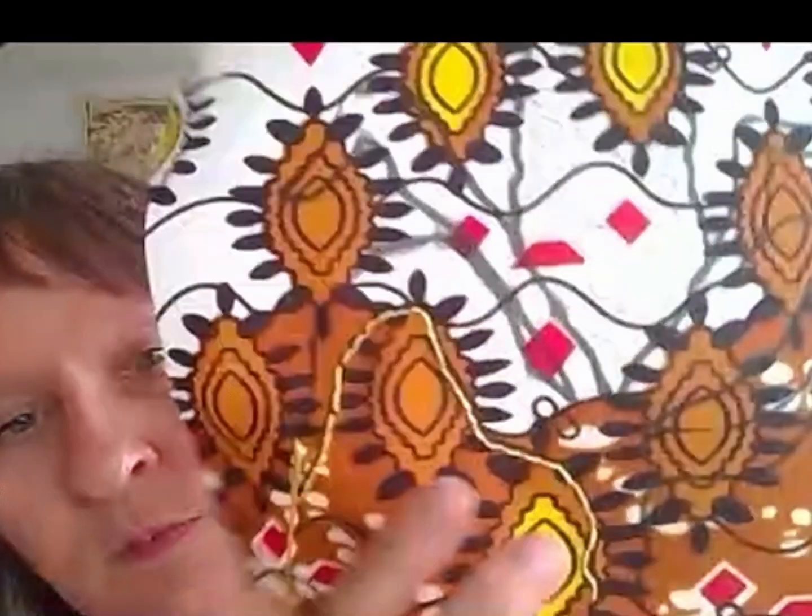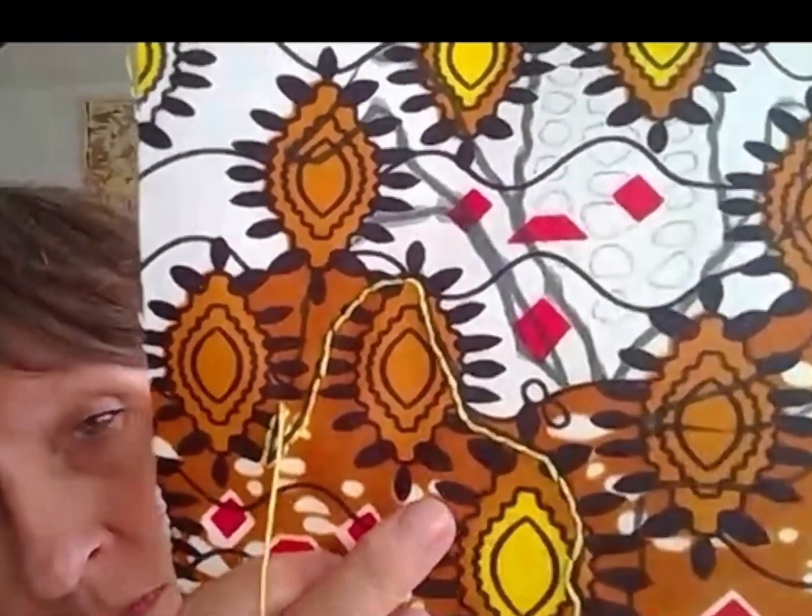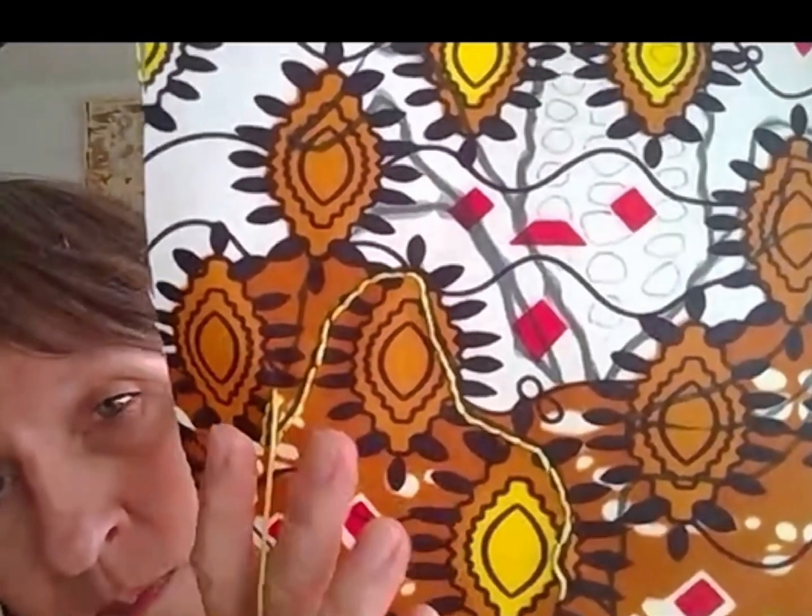So I've started with the ear of corn, just going along the line with my back stitch.